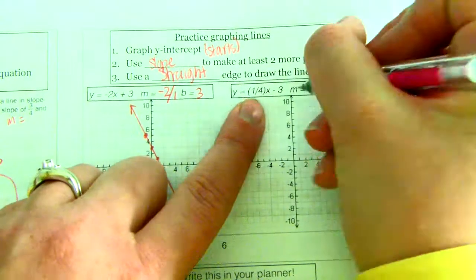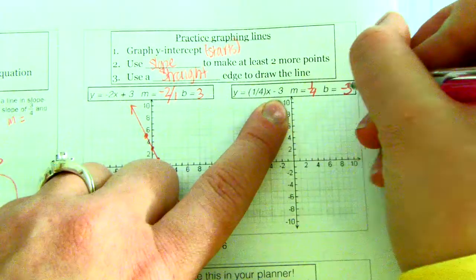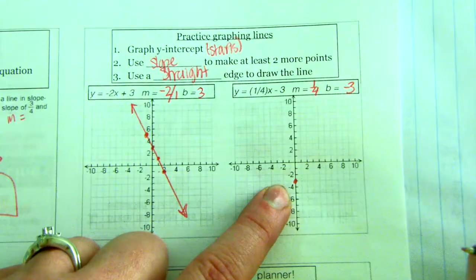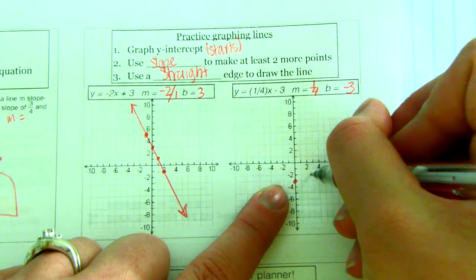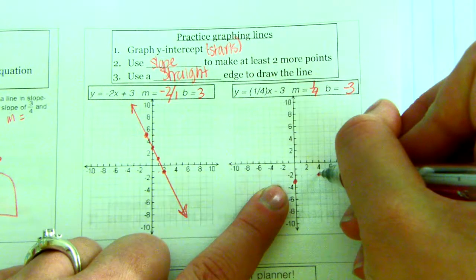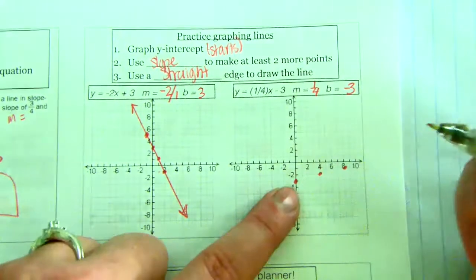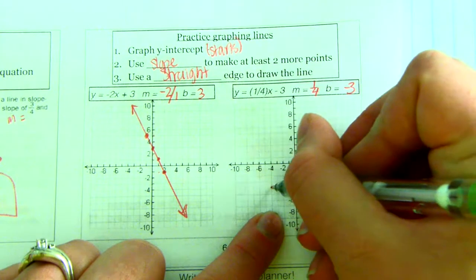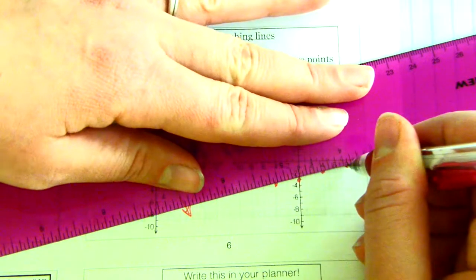In this one, here's our equation. Looks like our slope is 1/4, rise 1, run 4, and the y-intercept is negative 3. So we find the y-intercept at negative 3 down here. Rise 1, run 4. 1, 2, 3, 4. Or I could, from my original point, fall 1, backpedal 4. So that's kind of another option in case we come across that.